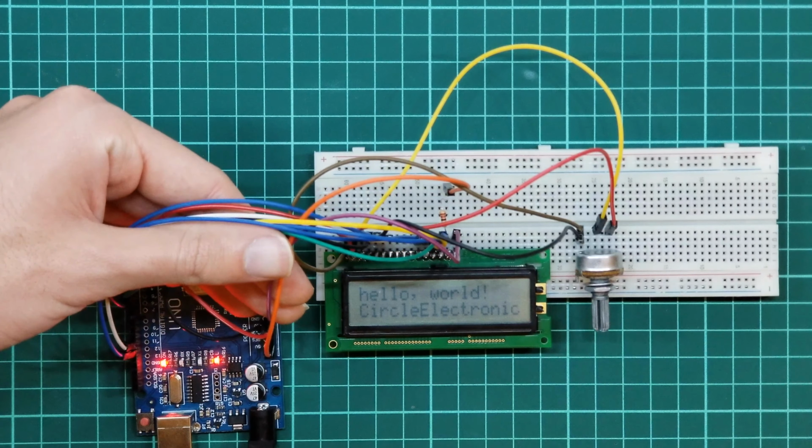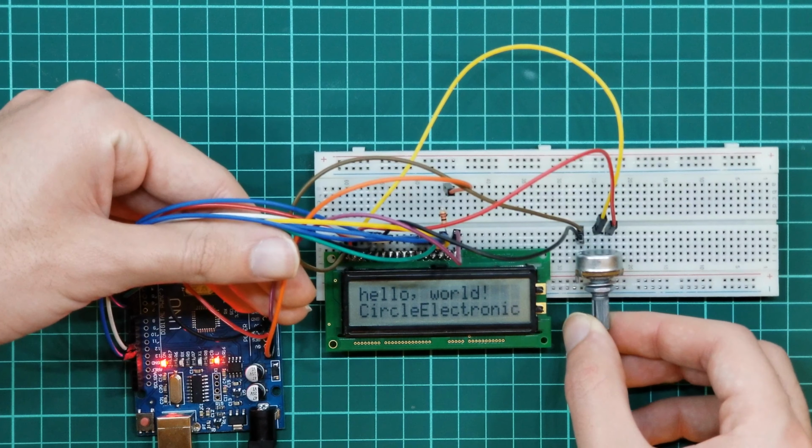The energy you have spent to use this LCD is not worth it.